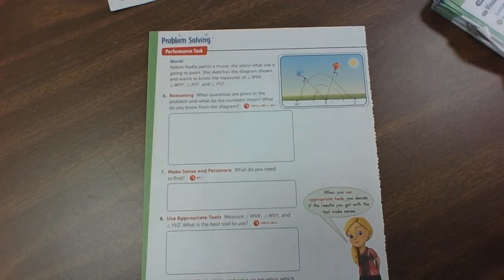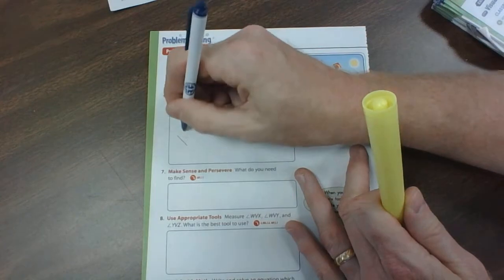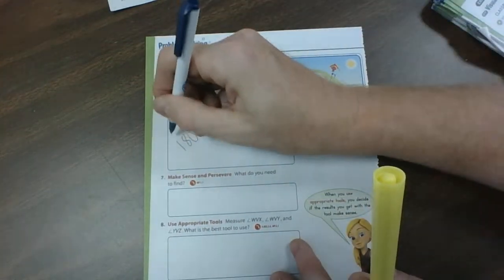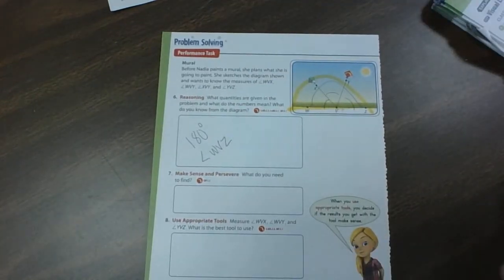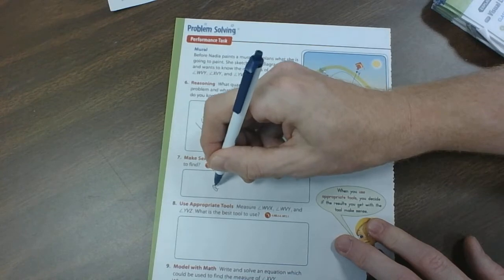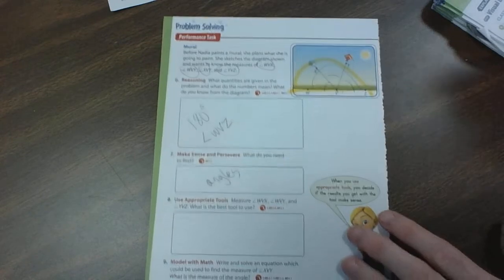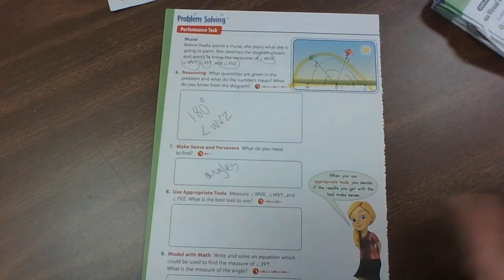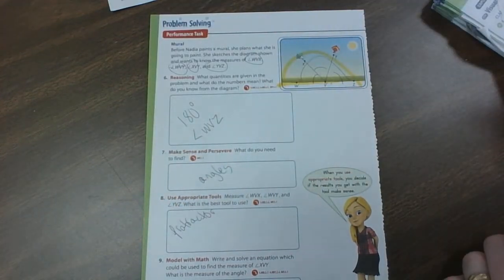So what quantities are given, okay? Well, the sum of the measures, what's this whole thing going to be? The whole thing is going to be 180 degrees. So angle WVZ, got to look at my letters, is going to be a 180. So we know that, okay? Now, what do you need to find? Well, we need to find the other angles. Okay, we need to find the angles that she mentioned. I'm not going to rewrite all these letters. You could rewrite these letters down here, but this is one of those pages where you just want to explain it. So measure, what is the best tool to use? Our best tool to use is a protractor. Okay, best tool to use is a protractor.